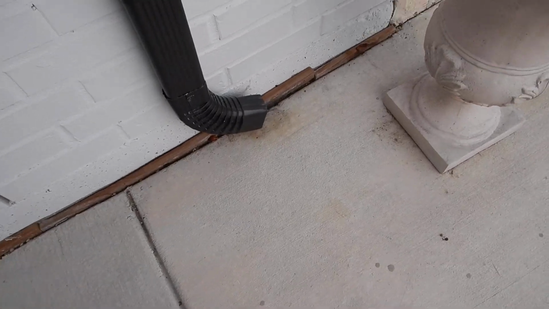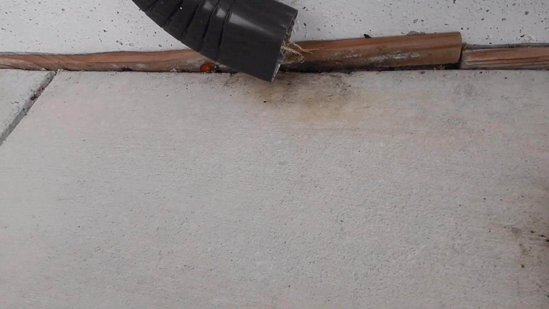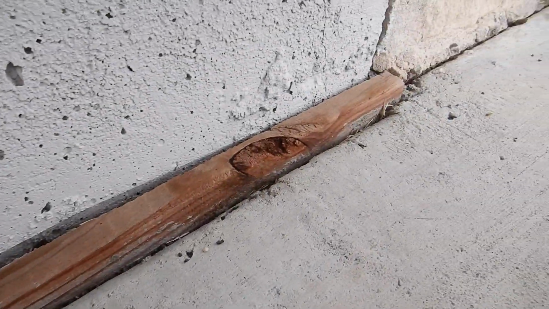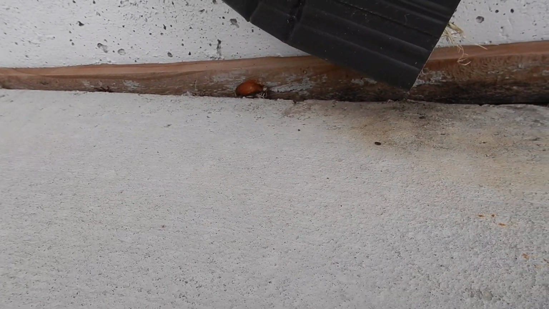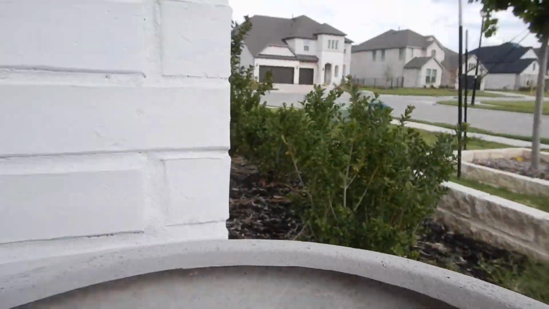So we got it here, and we got our rain gutter. It's coming down here, and it's just pouring right onto the wood and rotting that out. Is that system working? Because it doesn't look like it's working to me. I mean, this looks like failure in motion.